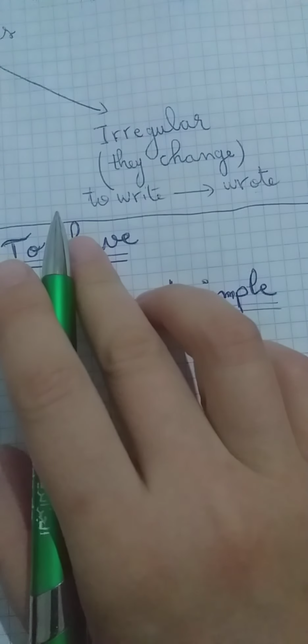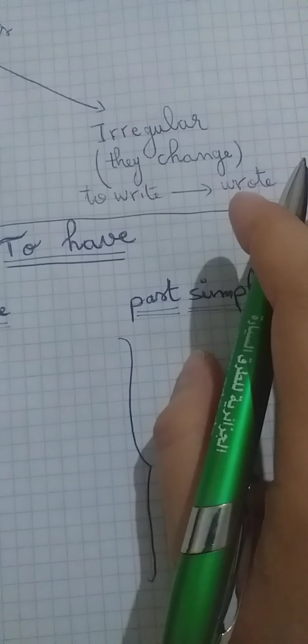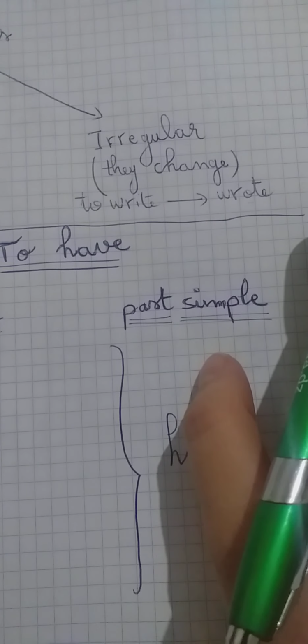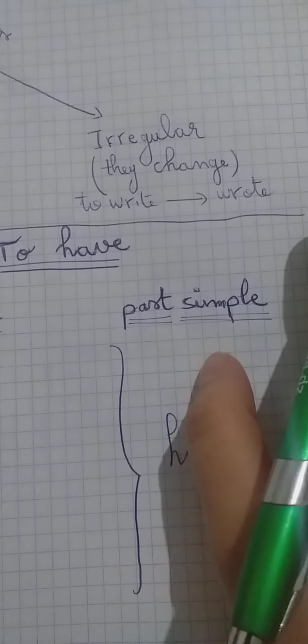To eat is not written here, but it is an irregular verb. In the past simple, ate, A-T-E.